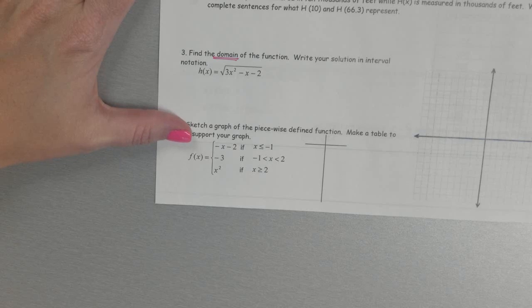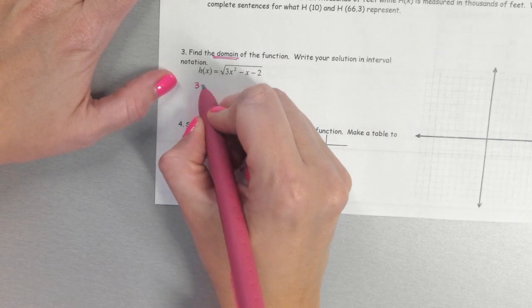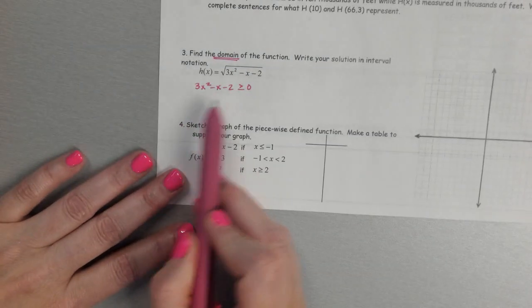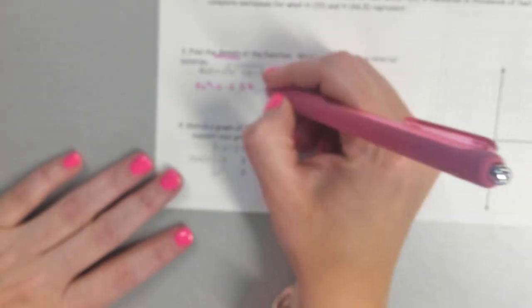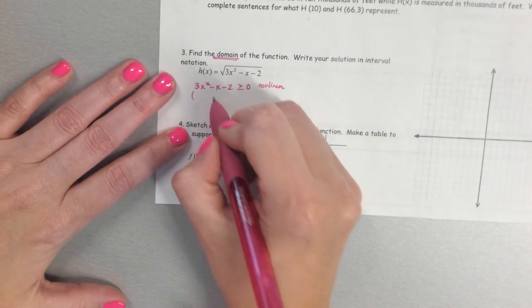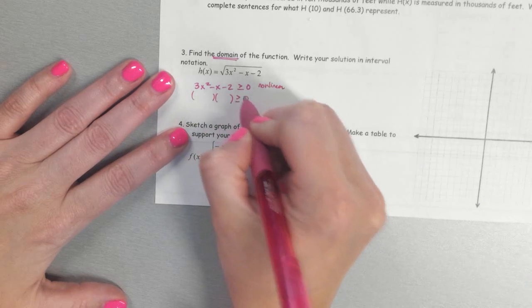You have to make sure if there's anything underneath the radical, you take that and it has to be greater than or equal to 0. Is this linear or nonlinear? Nonlinear, because it's quadratic, right? If it is nonlinear, you are going to have to factor this.